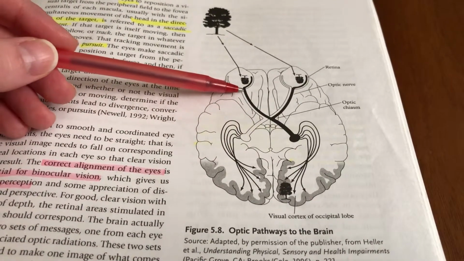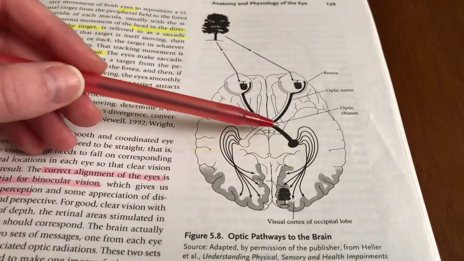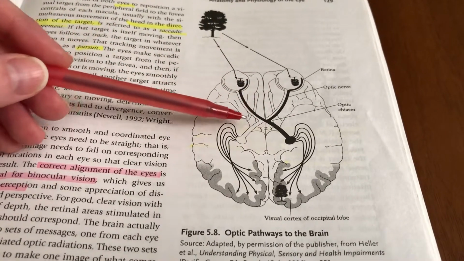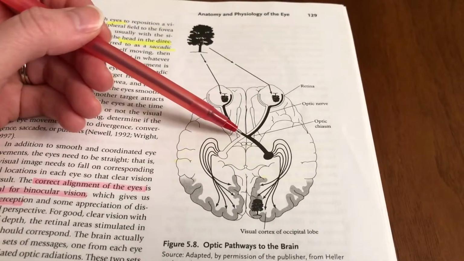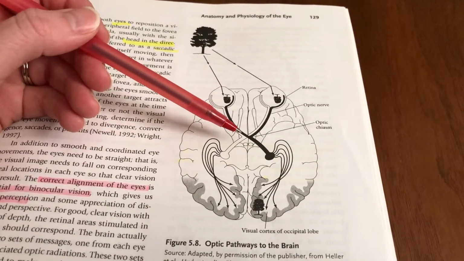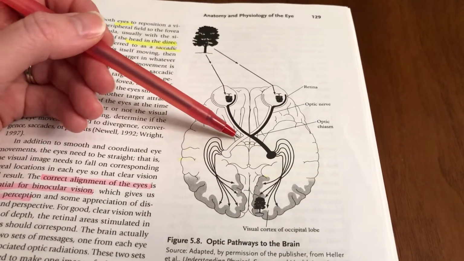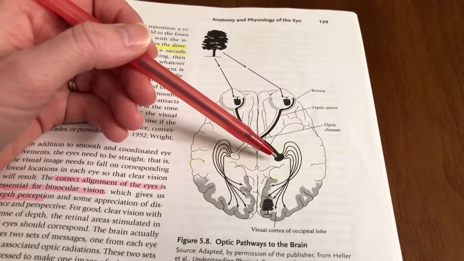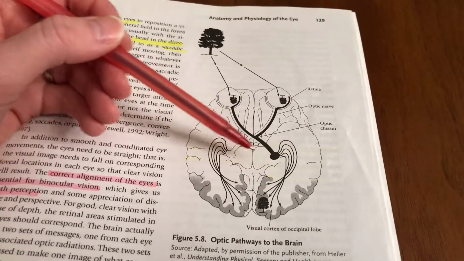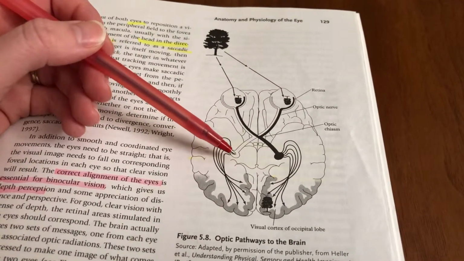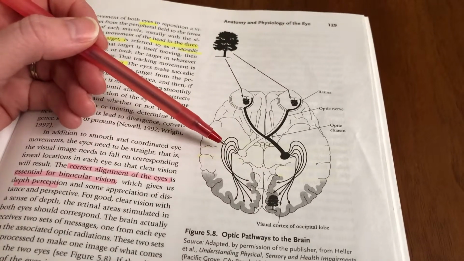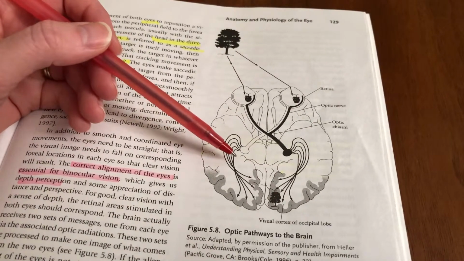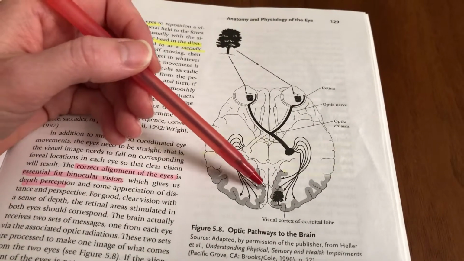So as you can see here, the medial fibers cross over to the other side, and same thing on this side of the eye. The medial fibers cross over to the other side. The impulses then exit the chiasm and continue on via the optic tracts, which are right here, until they reach the lateral geniculate bodies, which are here. The impulses then exit the LGNs via the optic radiations. There are 6 layers, and they travel to the visual cortex in the occipital lobe.